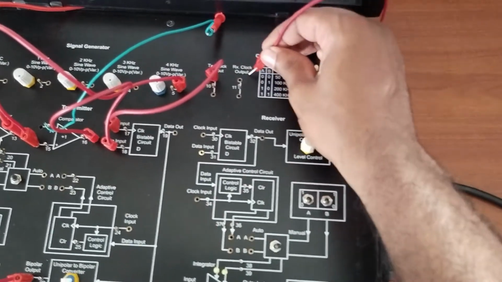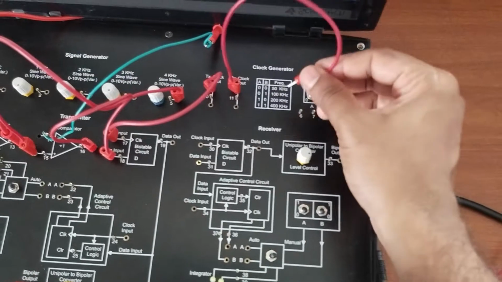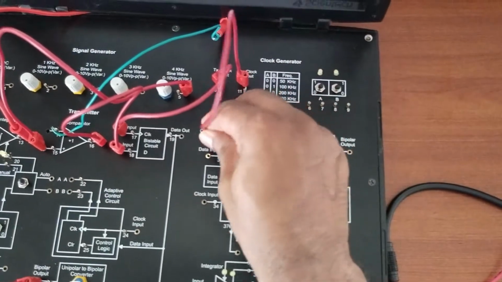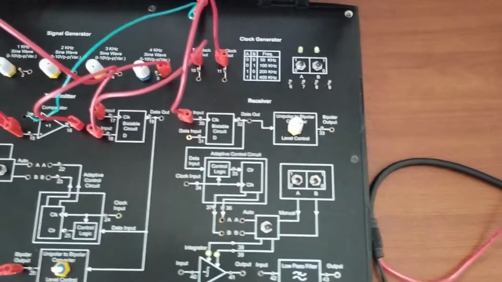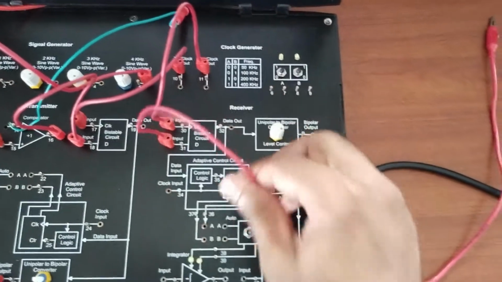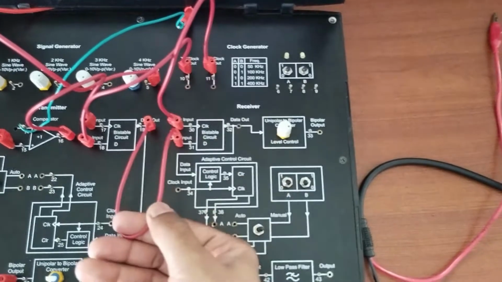In the transmitter we are using 50 kHz, so the same 50 kHz frequency is available in the receiver clock, which is given to the clock input of the bistable circuit, and the data input is taken from the transmitter output. So the receiver input is connected to the transmitter output.